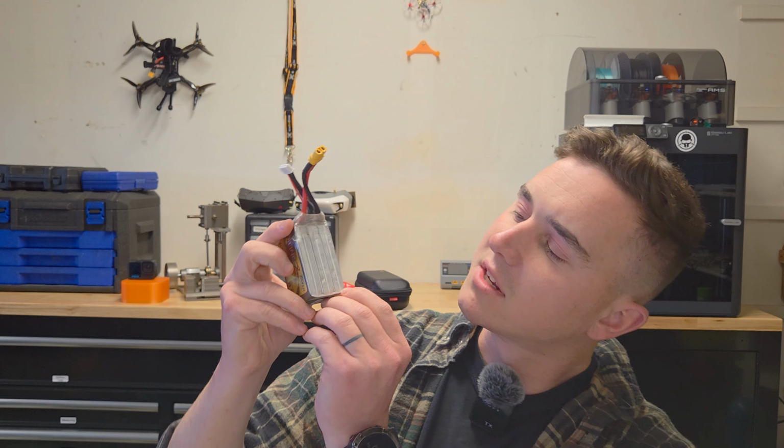Okay, so I said 6S or 6 cell. What does that mean? So each one of these things right here are individual cells. In other batteries, it could be like an 18650, but in Tattoo batteries, it's going to be these little cells. Okay, so your cells, if they are LiPo, are going to be charged to a maximum of 4.2 volts.